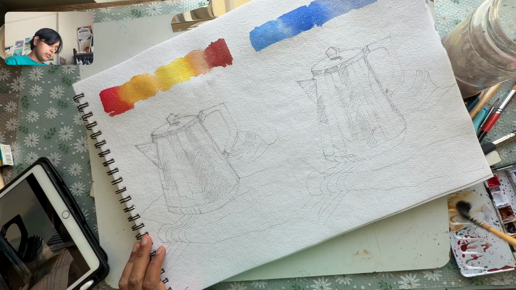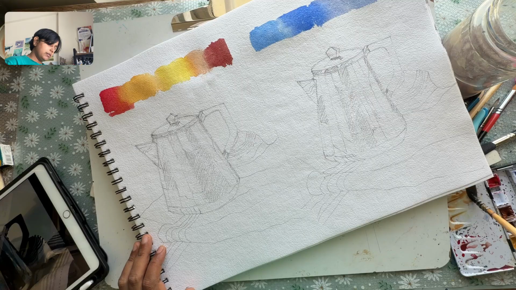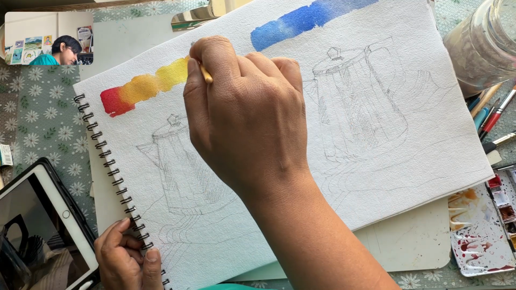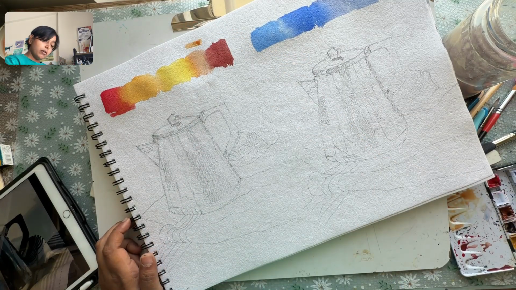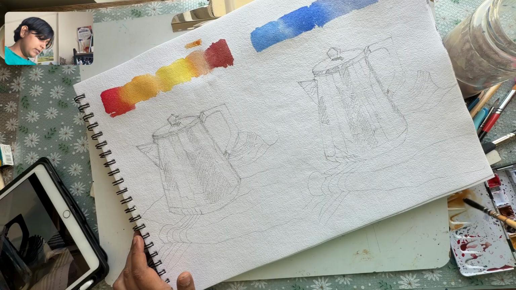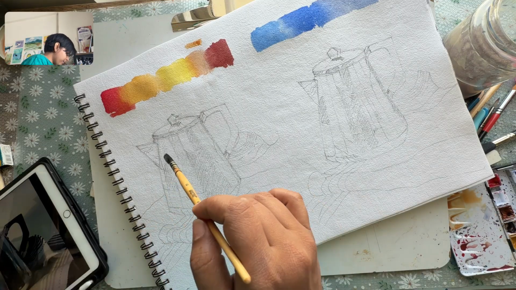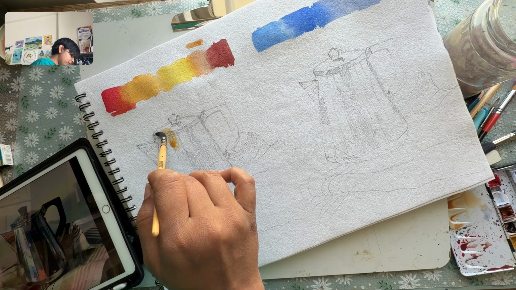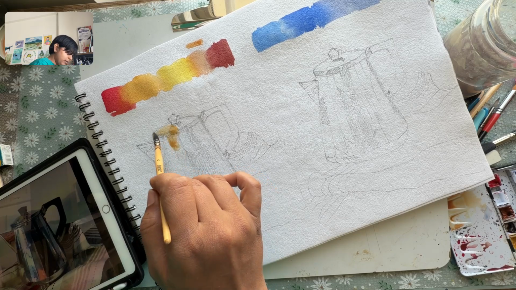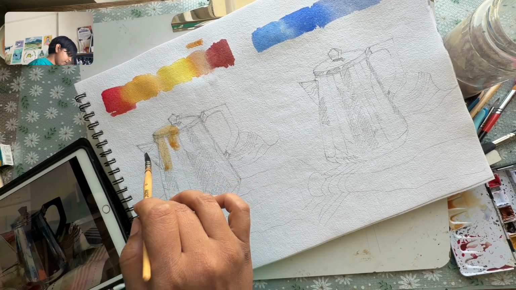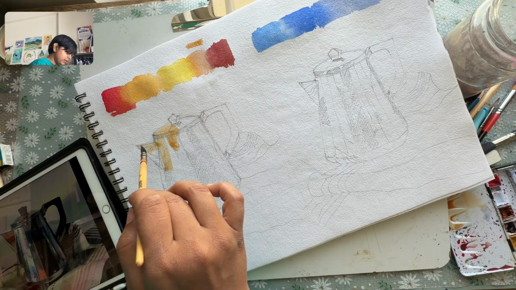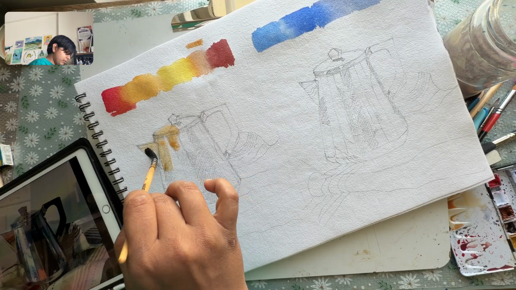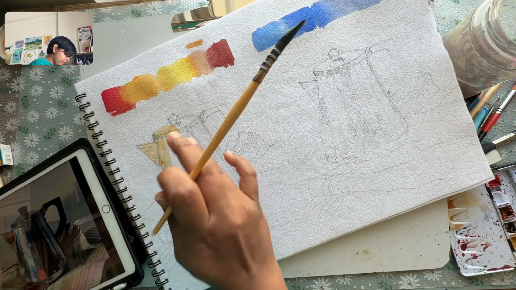I added some yellow ochre, then some bright yellow, and some of the reds. So this could be the base for this. This is maybe very watery to get that light feeling. So let's do it everywhere.